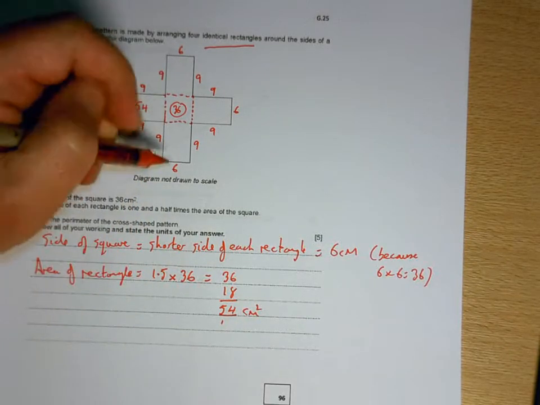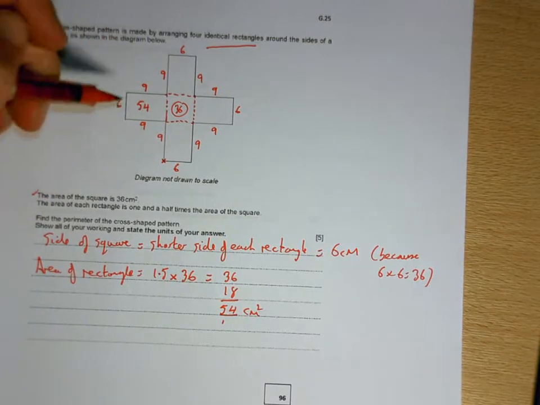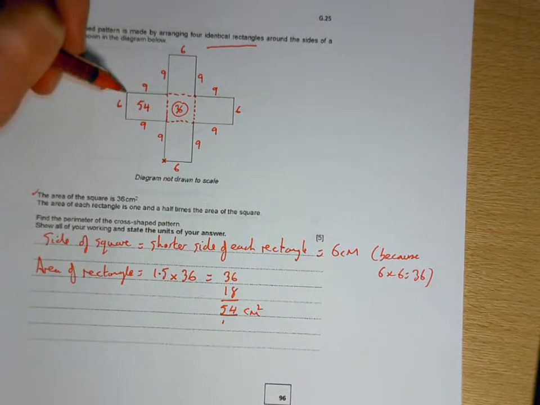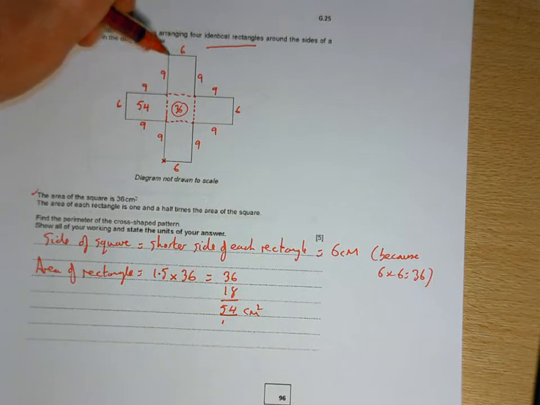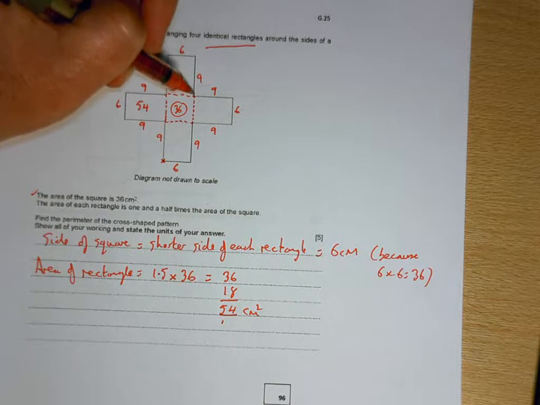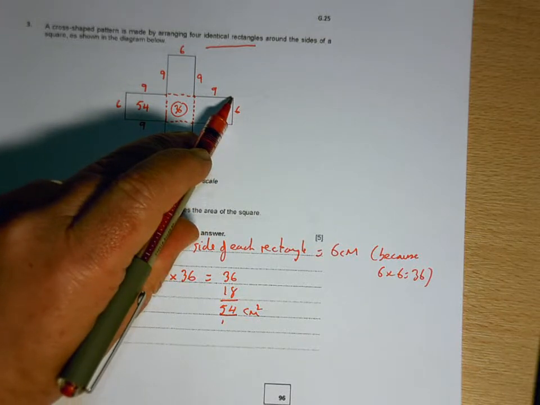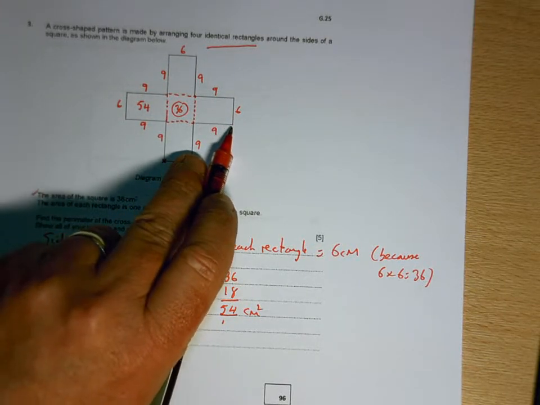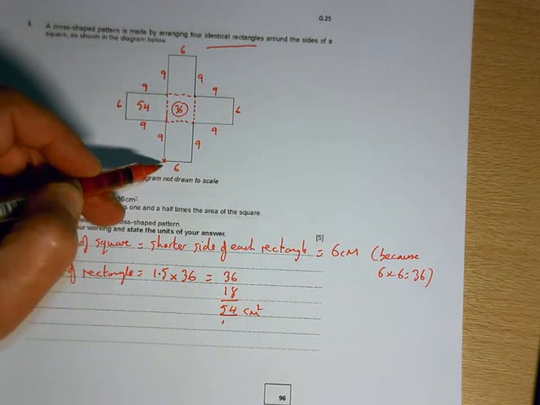So for perimeter, if I start there, I've got to go 9 plus 9 is 18, plus 6 is 24, plus 9 is 33, plus 9 is 42, plus 6 is 48, plus 9 is 57, plus 9 is 66, 72, 81, 90, 96.